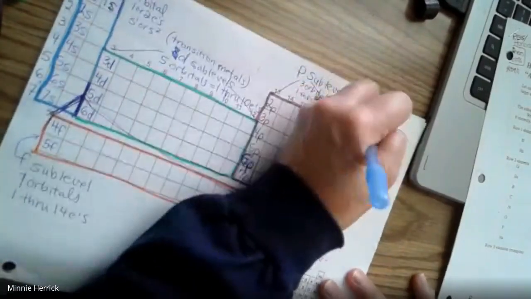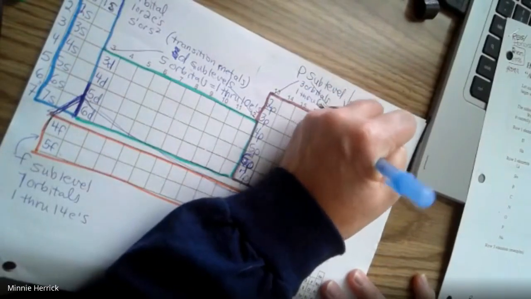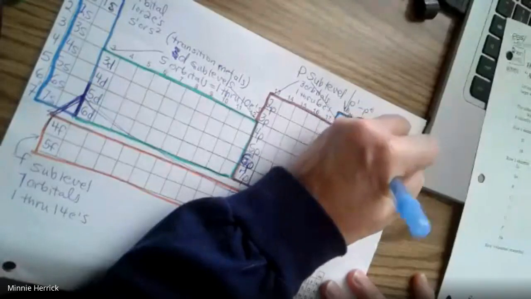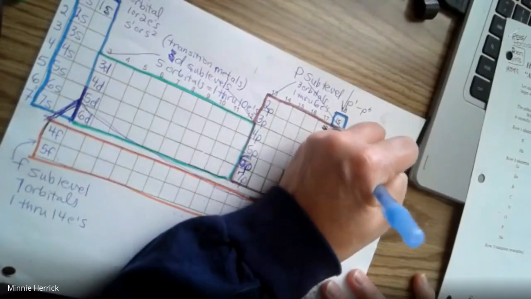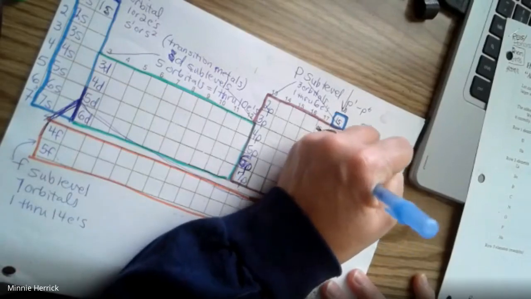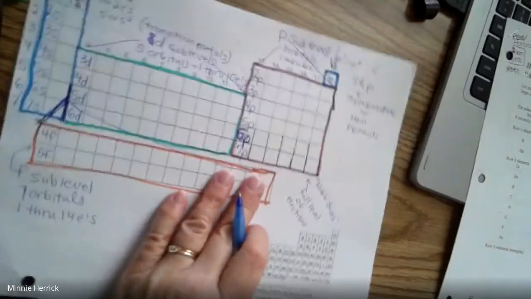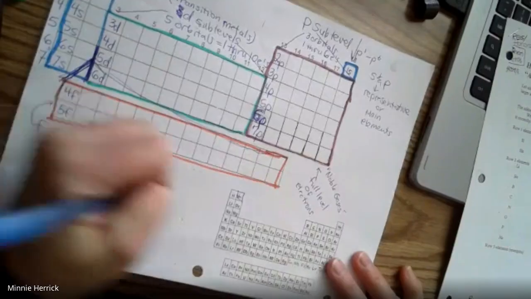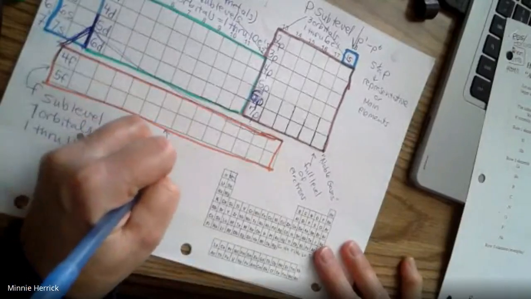Also, the S's and P's are going to be called the representative or main elements, because they behave normal and they're very predictable. Okay. And then we're going to call these F ones inner transition.